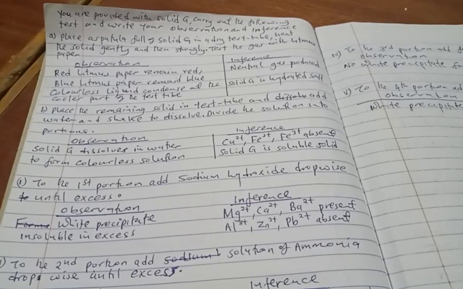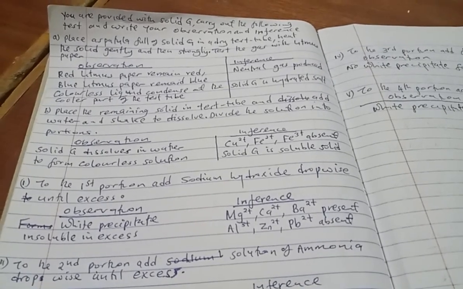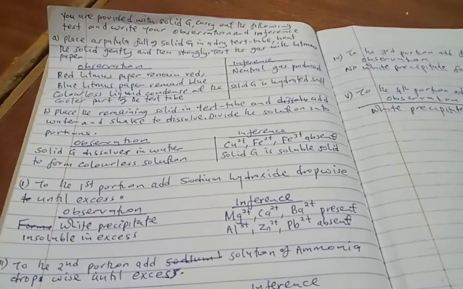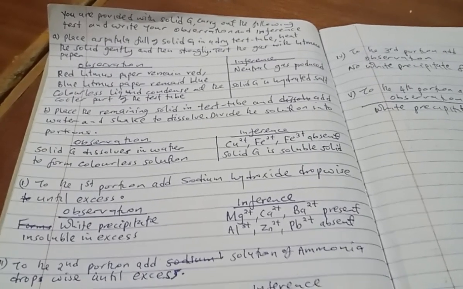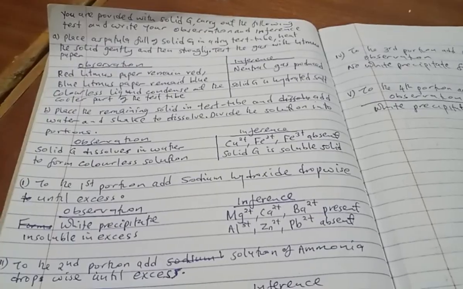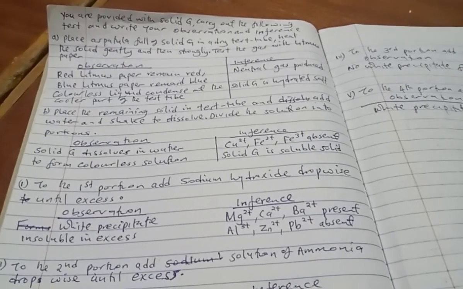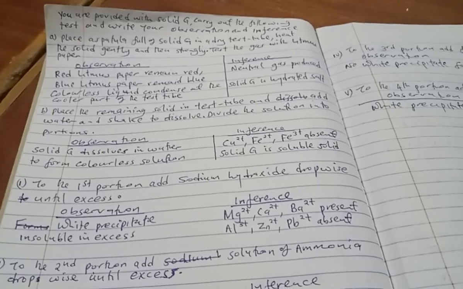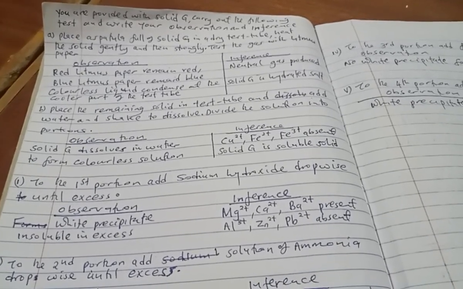If you continue heating strongly, then a colorless liquid condenses at the cooler part of the test tube, or whichever tube you are using. Then you tell us under inference that solid G is a hydrated salt, or you say solid G contains water of crystallization. So when we are heating gently, we are testing the gas. When we are heating strongly, we are testing the hydration of the salt.